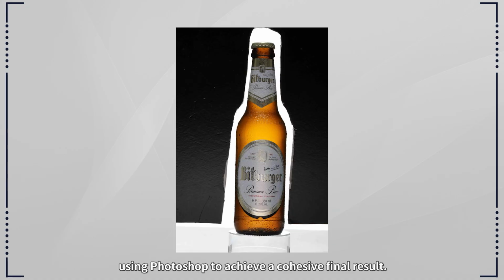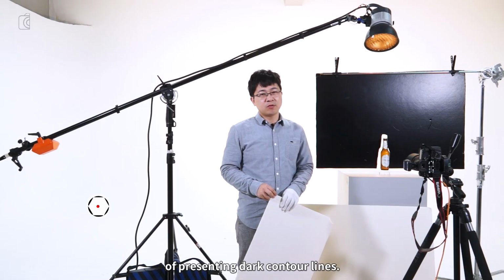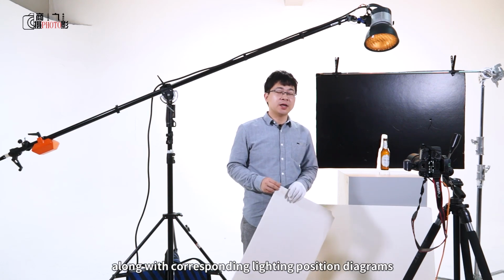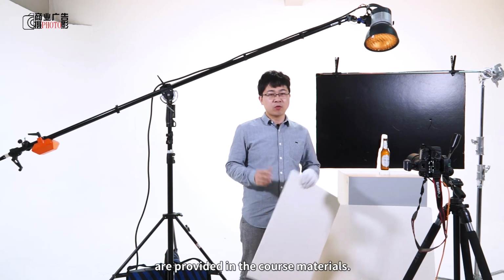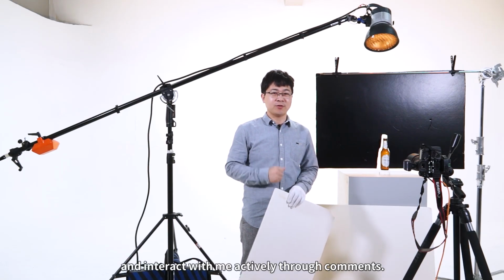cohesive final result. In this lesson, we've focused on explaining the methods of presenting dark contour lines. Practice exercises for bright contour lines and subject representation, along with corresponding lighting position diagrams, are provided in the course materials. Hope you'll take the time to practice and interact with me actively through comments.